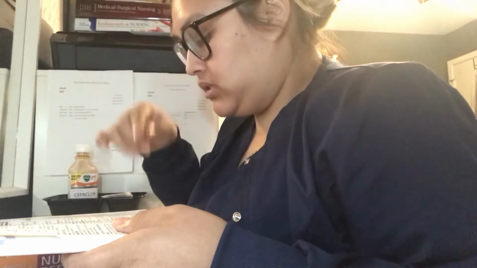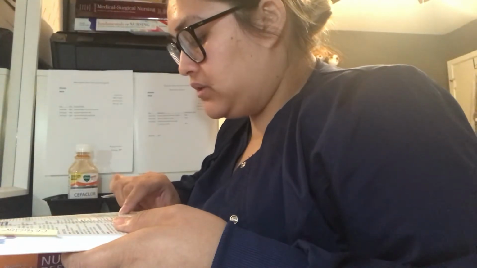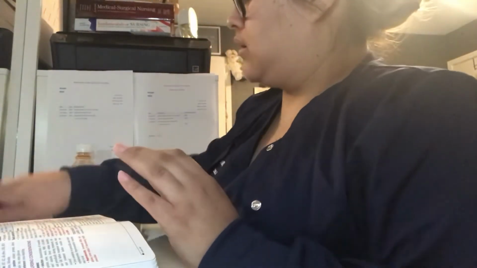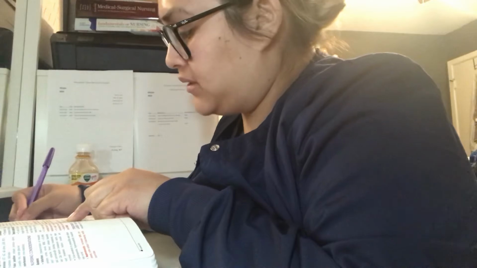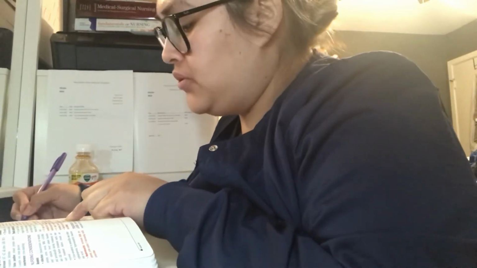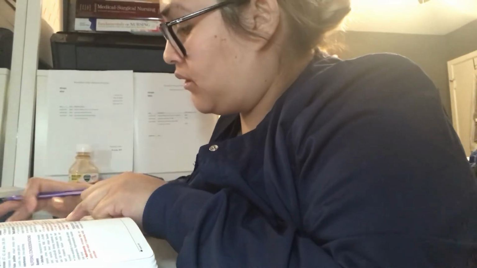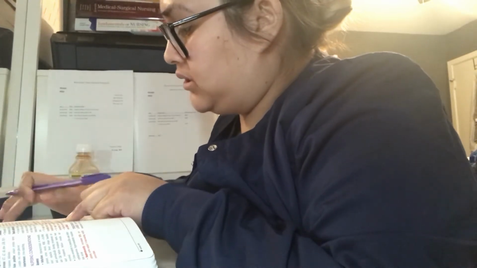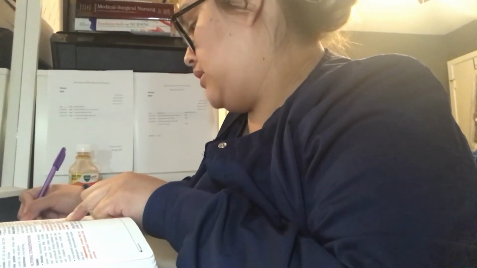For this dosage, for adults, PO, 250 to 500 milligrams Q8 hours. The order says 500 milligrams PO Q4 hours. So for the book, we'll do the max, which is 500 Q8 hours, which is 3 doses in 1 day. So 500 multiplied by 3 equals 1500 milligrams.